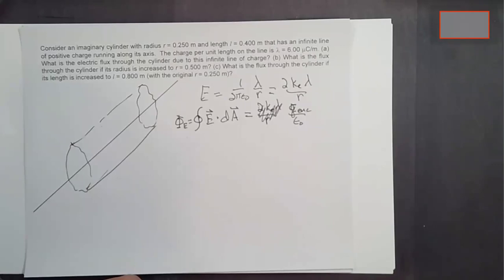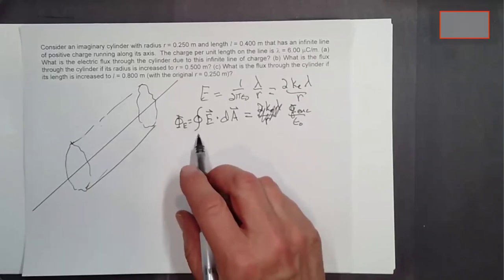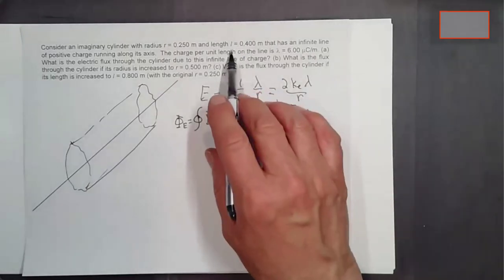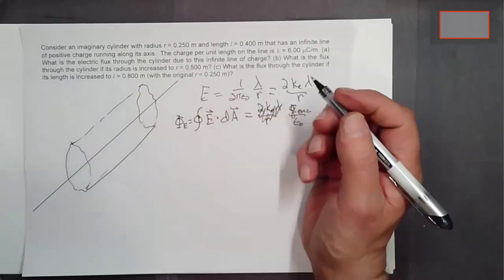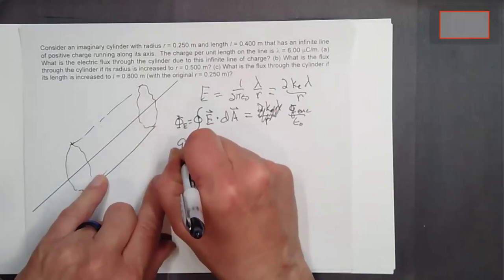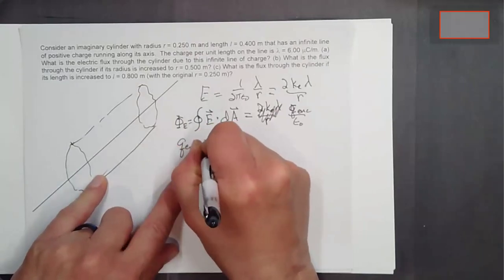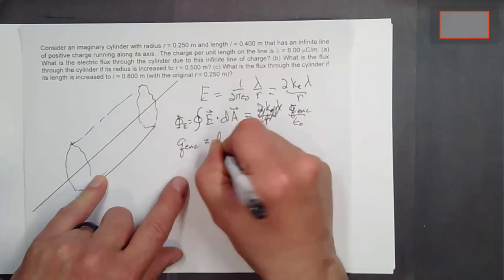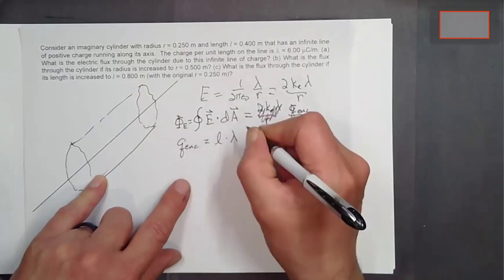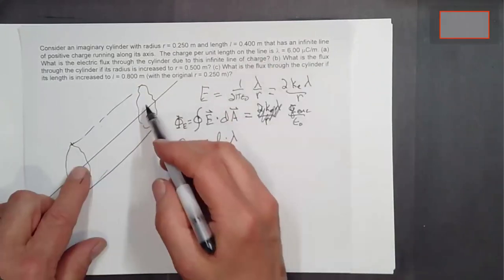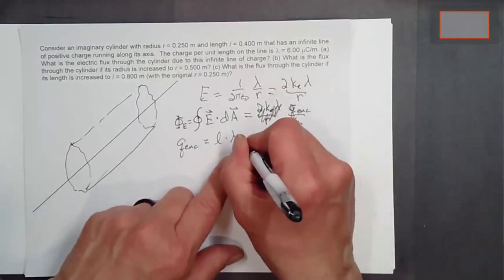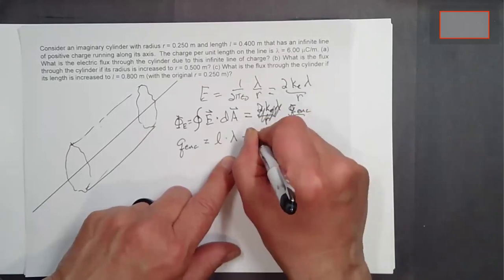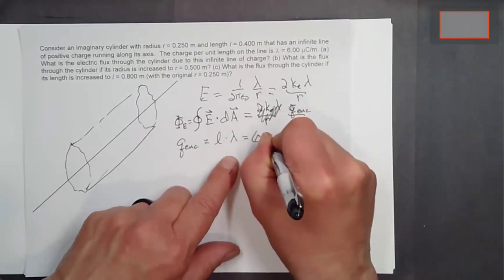So how much charge is going to be enclosed by this? Well, the cylinder has a length of 0.400 meters, and the charge that's enclosed in this case is just going to be L times lambda, the length of the cylinder times the charge per unit length that's enclosing it. So 0.400 meters.